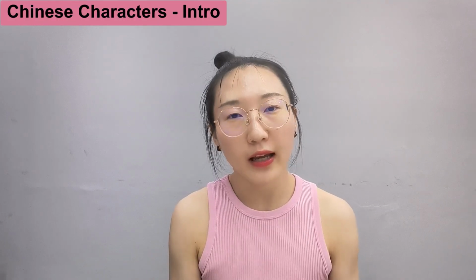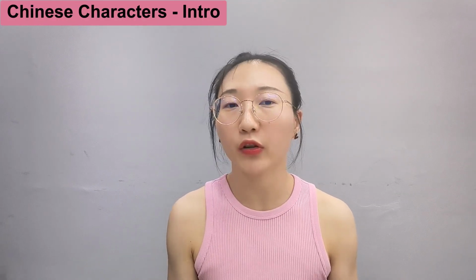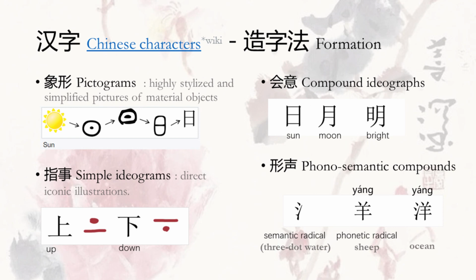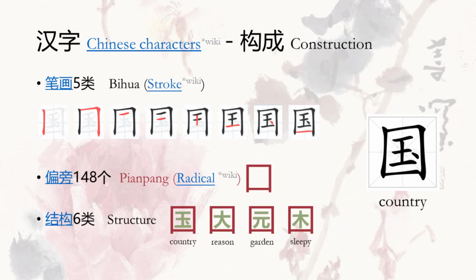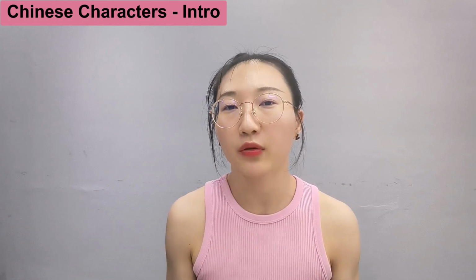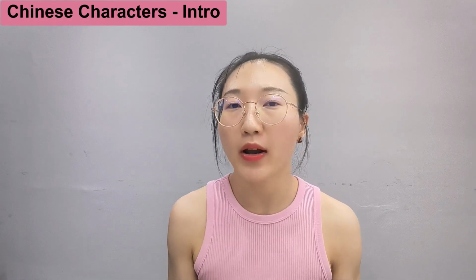In the next two videos, I'll introduce more details about Chinese character formation and construction. You'll see how a character was created and how many parts a character can be divided into, so it helps you understand a character better and memorize it faster.